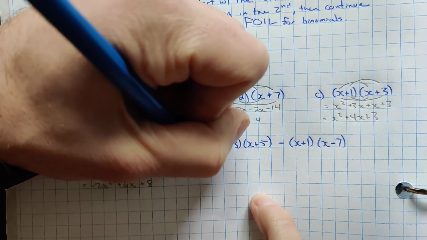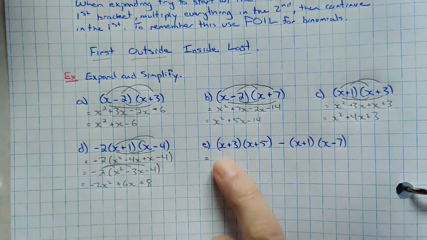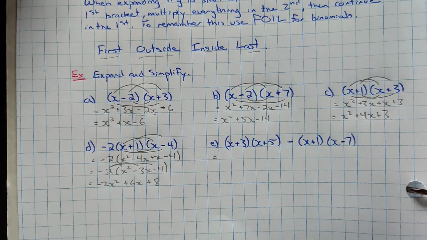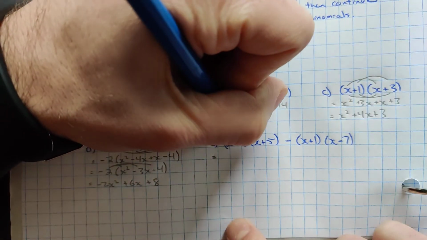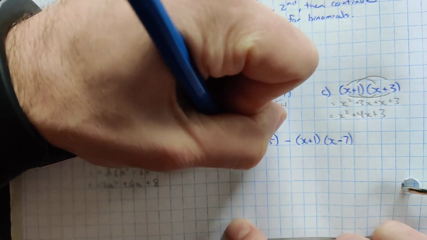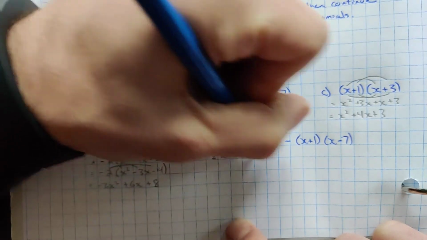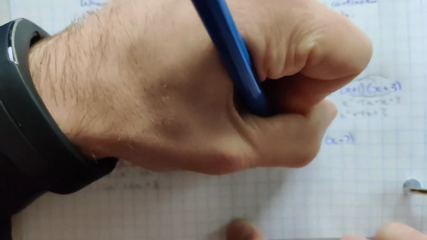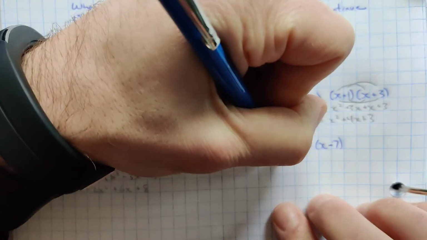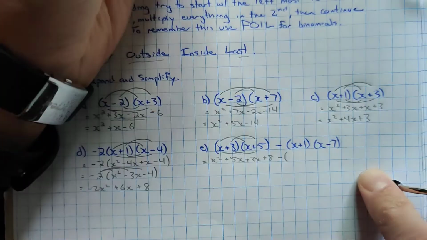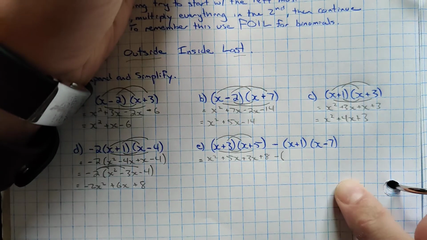In the last one here, we have two pairs of binomials to multiply, so we do each multiplication independently. I'm going to multiply the first pair here: x squared plus 5x plus 3x plus 8. Minus, now because there's a negative sign here, I'm going to put this next set in brackets so that I don't mess up the signs later on.